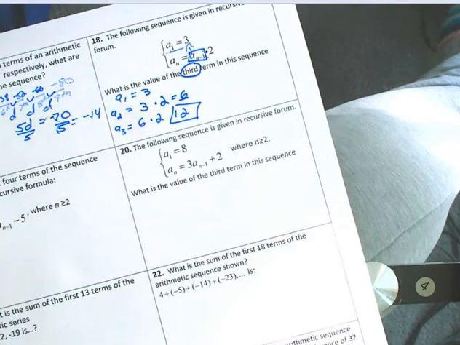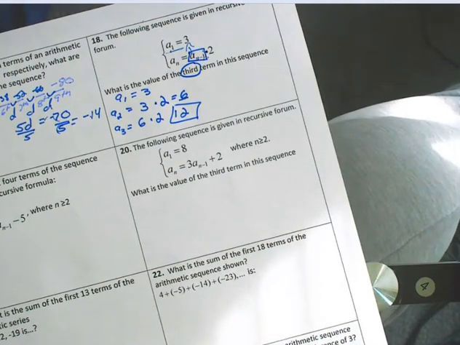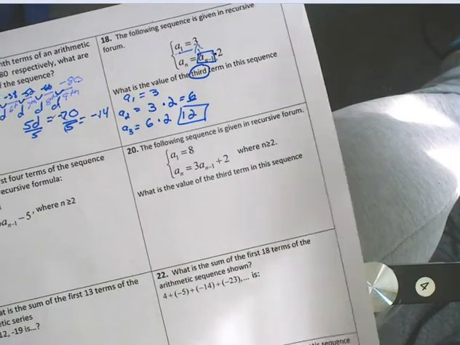So that's the third term in the sequence. That's the difference between recursive and explicit. Recursive depends on the previous term, so you're going to have to work out every term in the sequence in order to answer the question, whatever value it's looking for. All right, let's do another one.